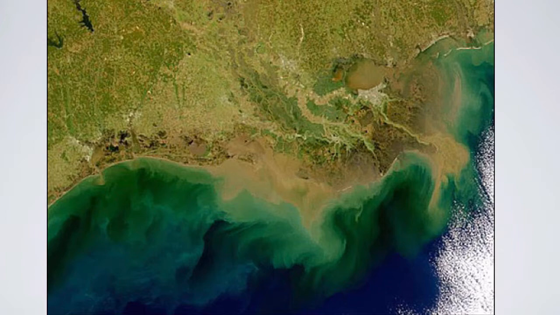This is another satellite image of the same system, really showing you here in natural color the dense profusion of phytoplankton growth that you can get in these nearshore ecosystems, all being driven by excess nitrogen and phosphorus coming through the Mississippi River.